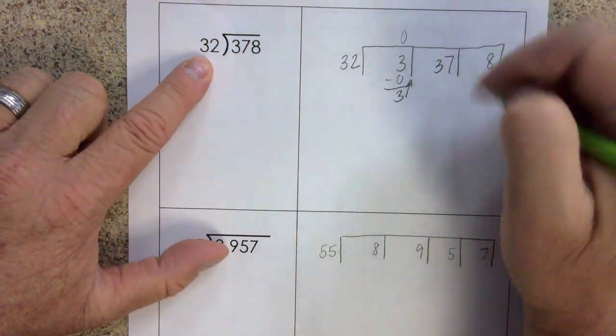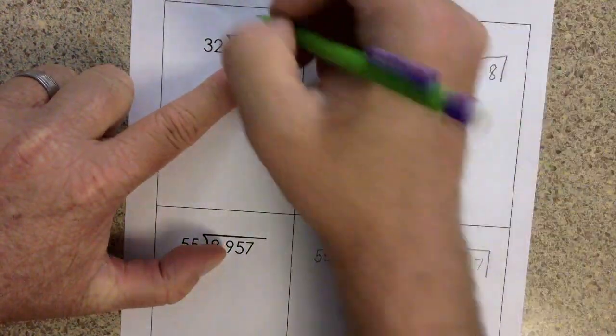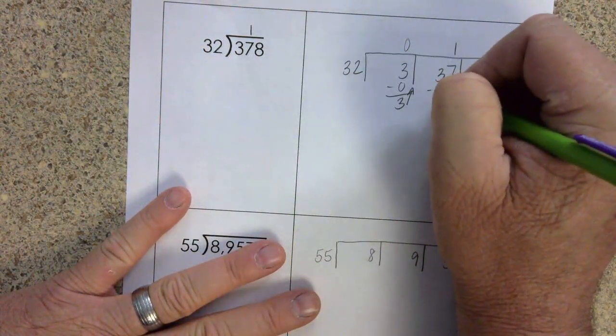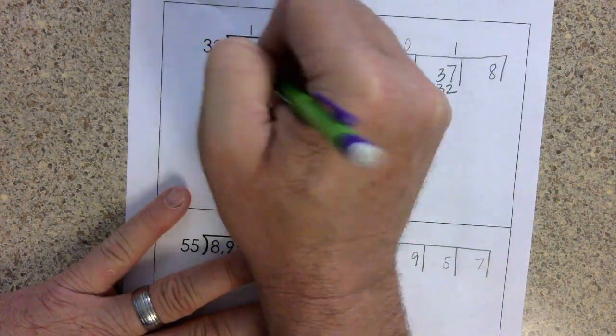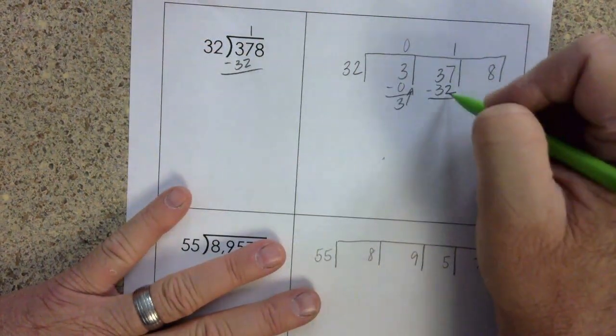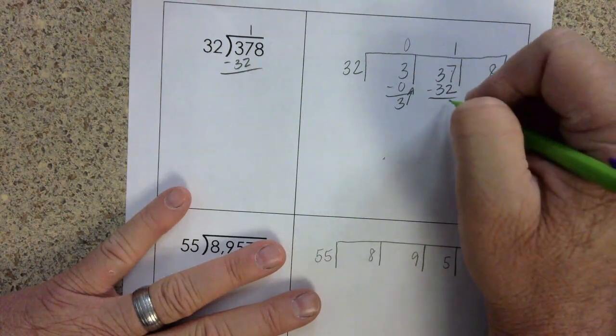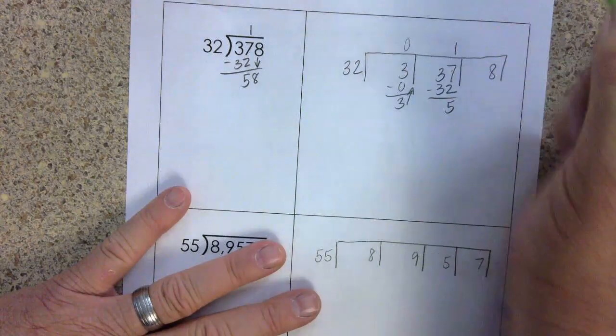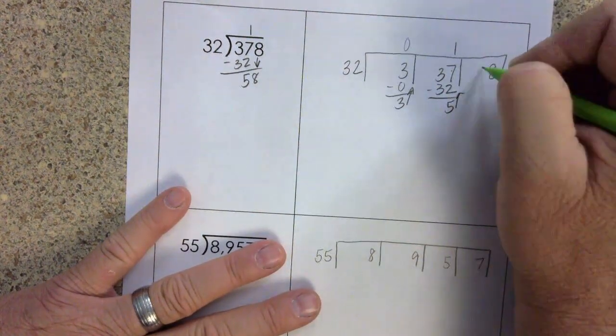Here we're looking at the 37. You can go in one time. 1 times 32 is 32. 37 minus 32 is 5. Here we bring down the 8. Here we bring up the 5.